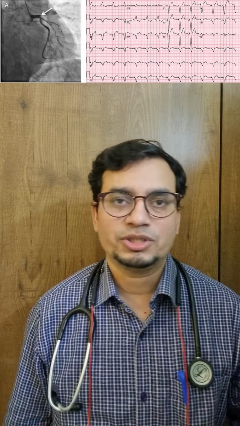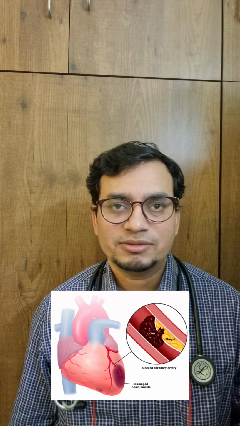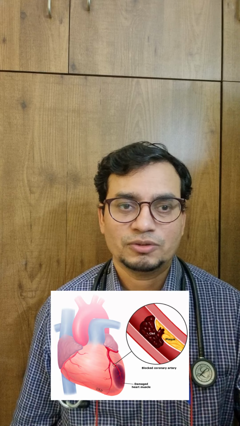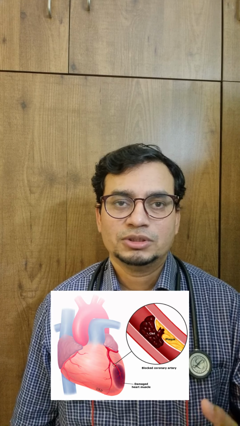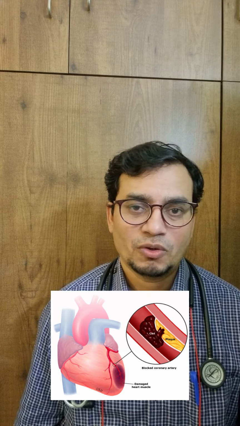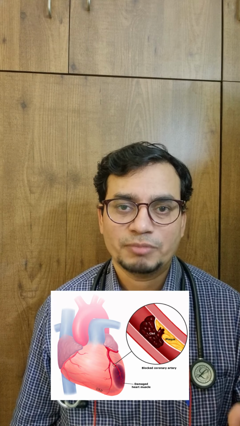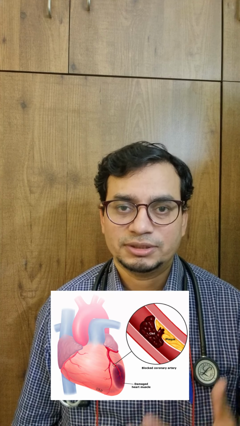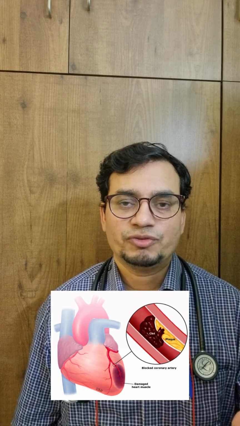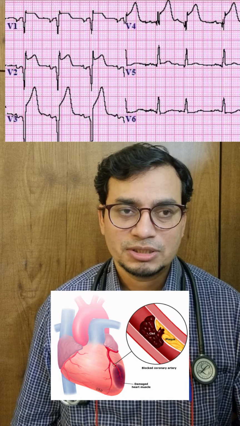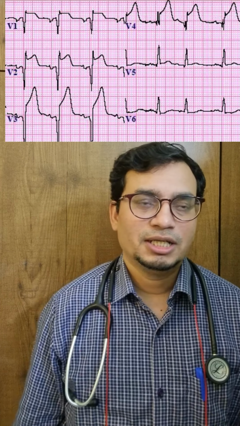This plaque rupture leads to various cascades of clot formation, and that leads to total thrombotic occlusion of the coronary artery, causing a large area of myocardial damage, dysfunction, and injury, which is reflected in the ECG as ST elevation, and the cardiac markers of ischemia will be very high. For example, troponin I and CK-MB will be very high.